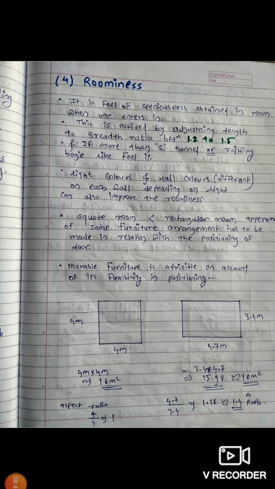If this roominess ratio is greater than 2, then we will suffer the condition of a tunnel or railway bogie. So it is good to provide a ratio between 1.2 to 1.5. Also, light colors, different colors on a particular wall, the combination of light and dark colors, and the effect of light can also improve the roominess.